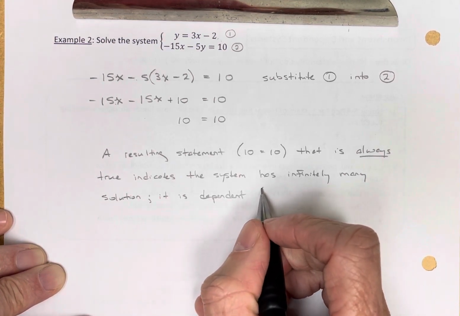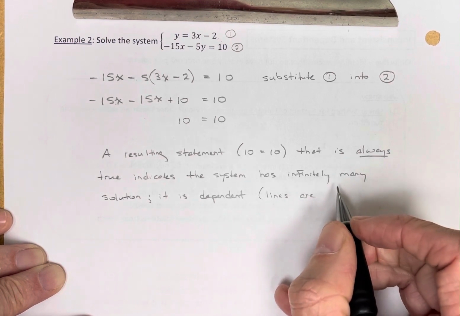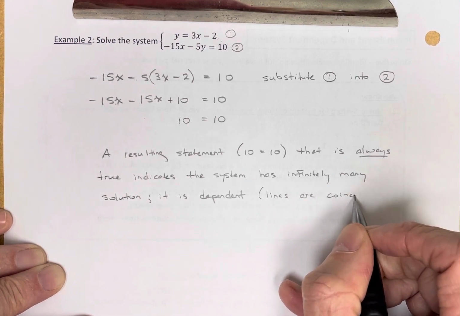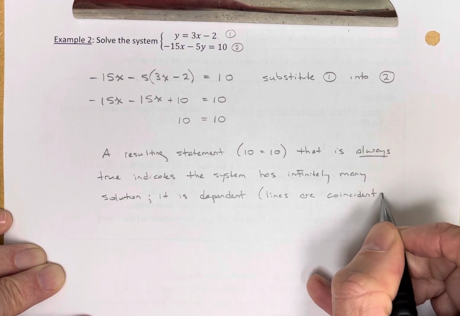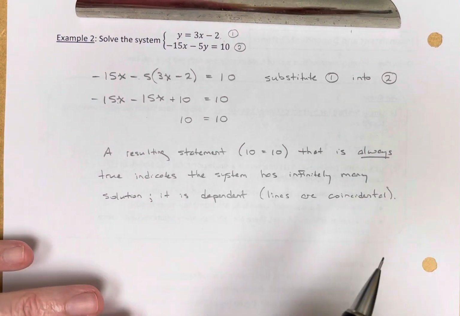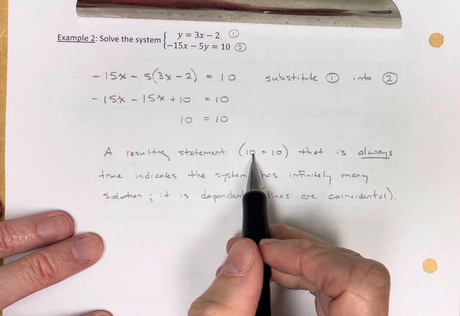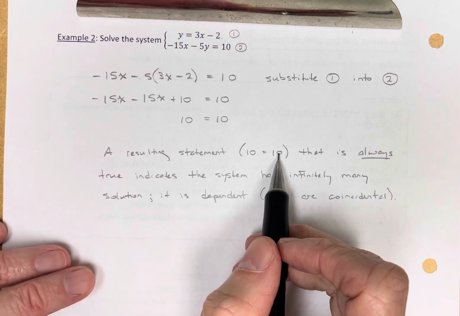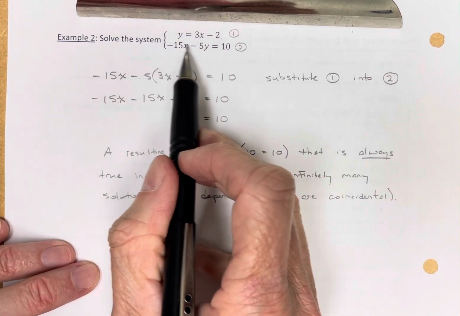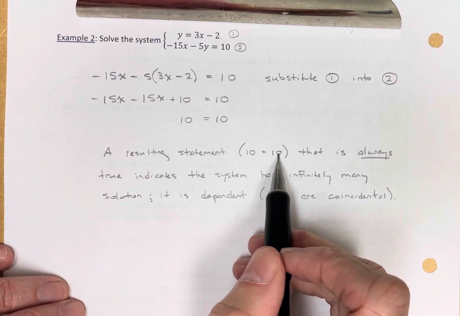In other words, lines are coincidental, which means a fancy word that means the lines are on top of one another. Okay, again, in other words, 10 is always 10. X can be whatever X is. Y can be whatever Y is. No matter what happens, 10 is equal to 10.